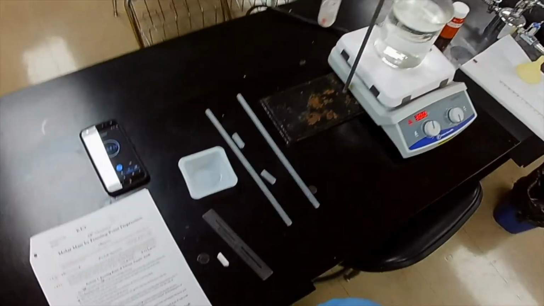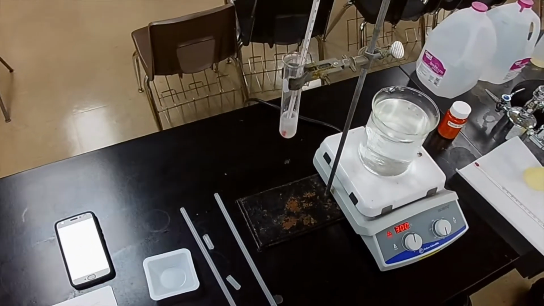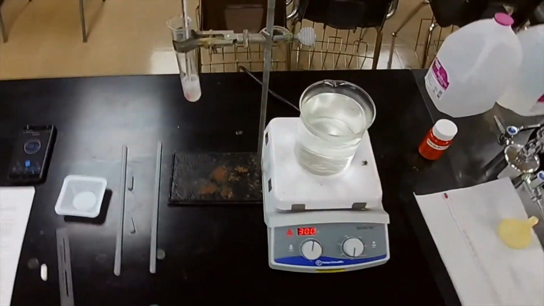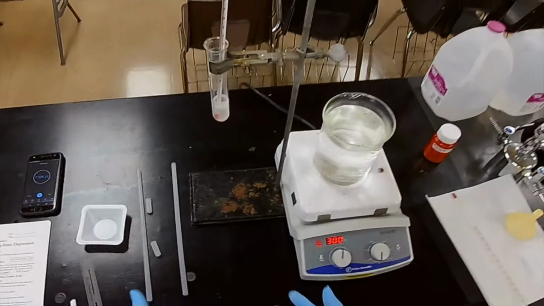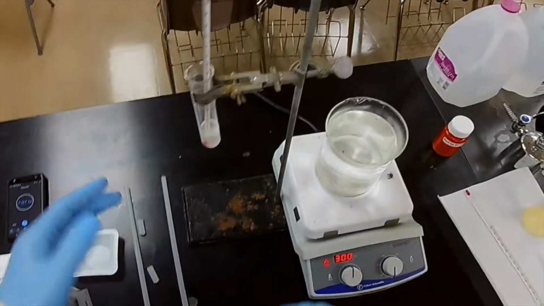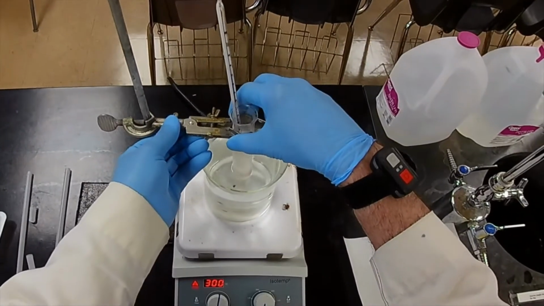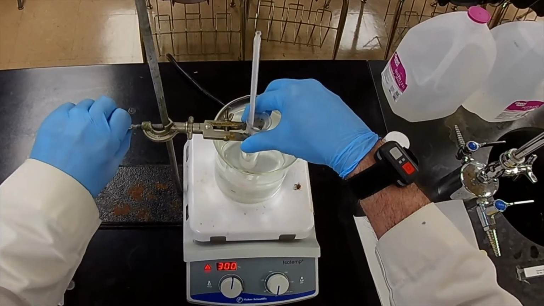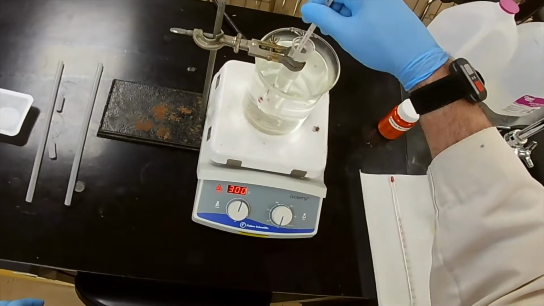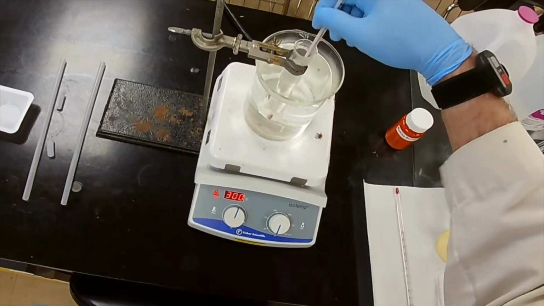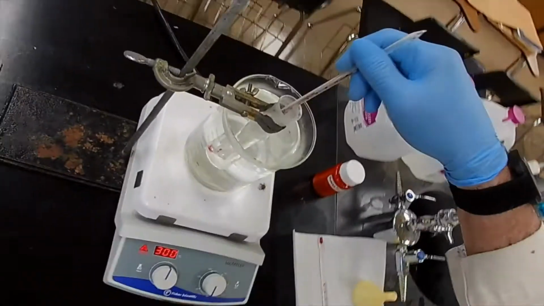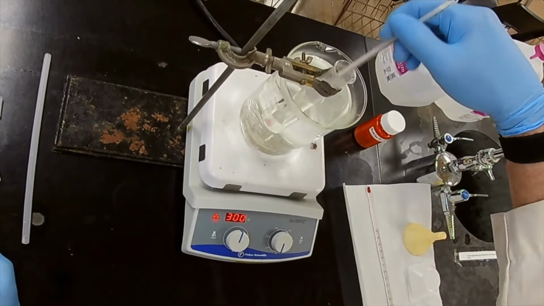Okay. So now what do we do? Well, the method says pull the thermometer out and wipe it off. But we don't want to do that the way it is now because it'll bring out lots of solid with it and we'll lose some of the sample. So we definitely have to be liquid again before we take that out. So let's heat it up and be sure that everything is soluble.